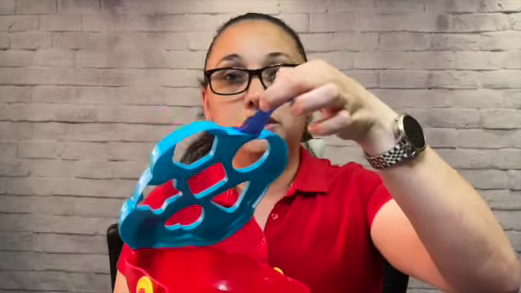Now, the great part about the painter's tape is that it's easy to peel off. So if you need to redo the activity or just dump out the shapes, it's easy access and it doesn't stick too much to your toys.